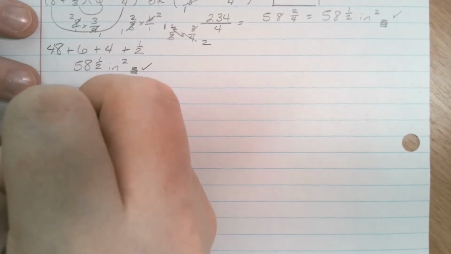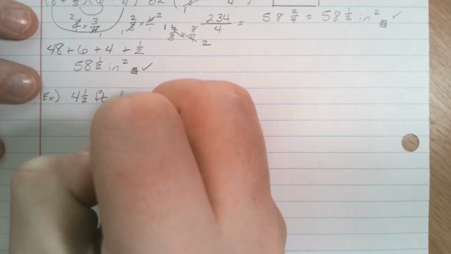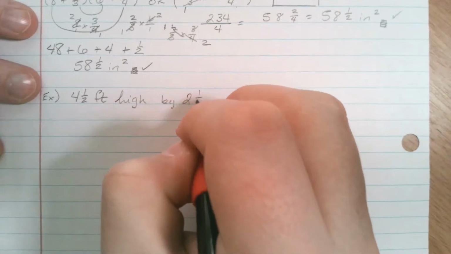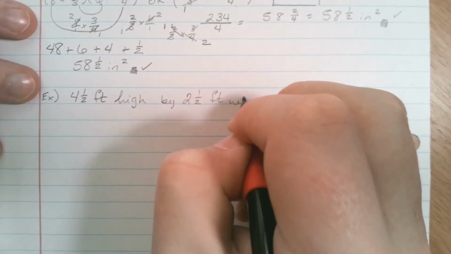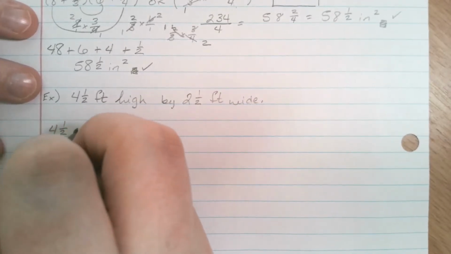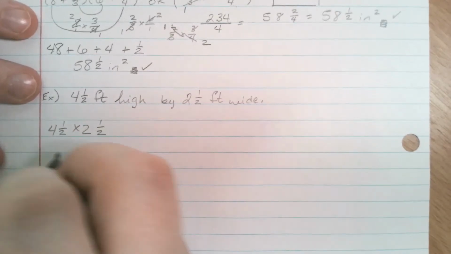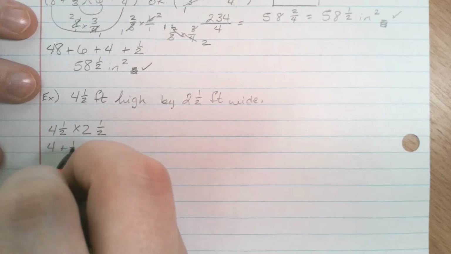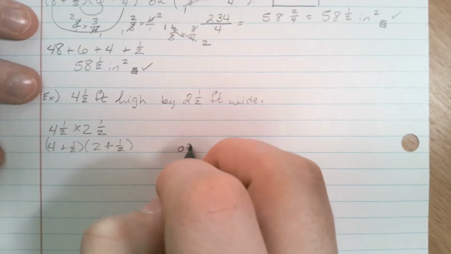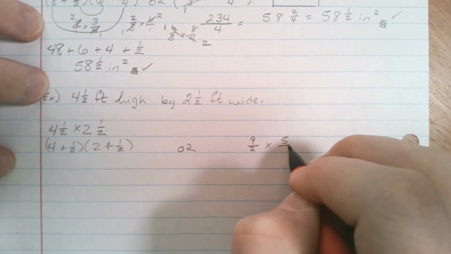So a window is 4 1/2 feet high by 2 1/2 feet wide. What is the area? So that is the 4 1/2 by 2 1/2. So you can either do 4 plus 1/2 times 2 plus 1/2, or 4 times 2 is 8, 9/2 times 5/2.